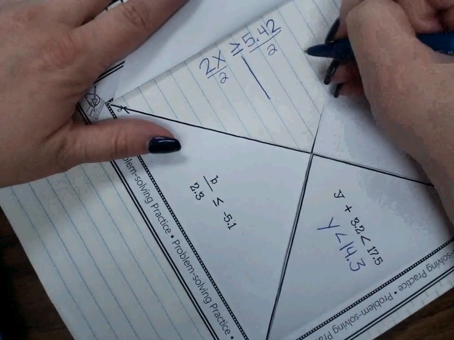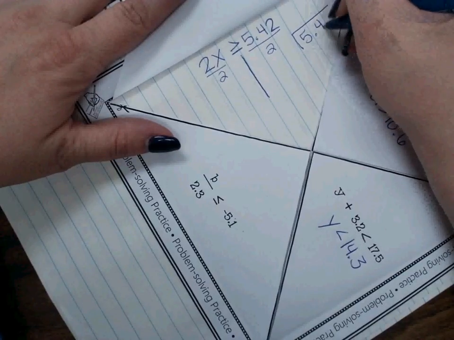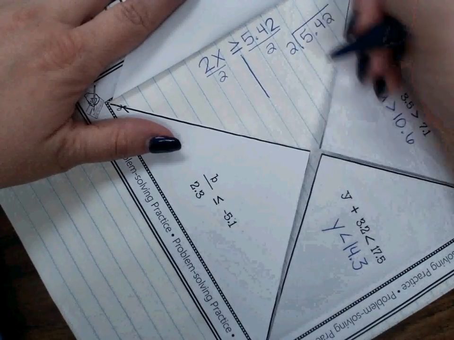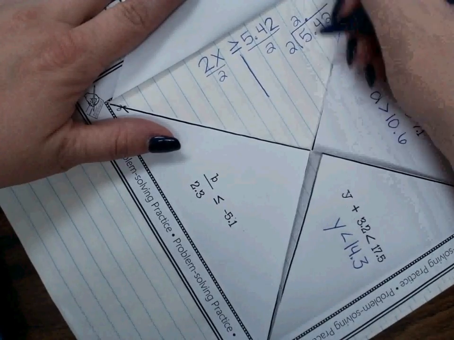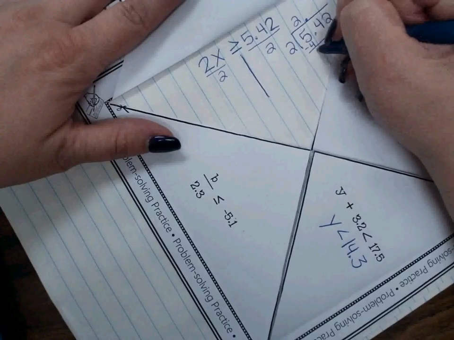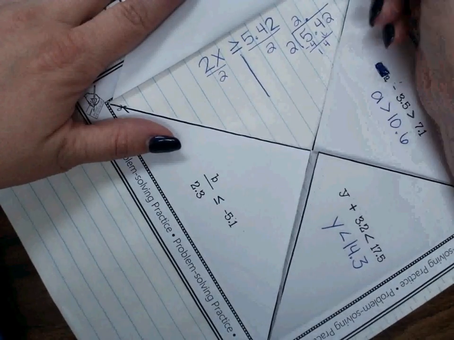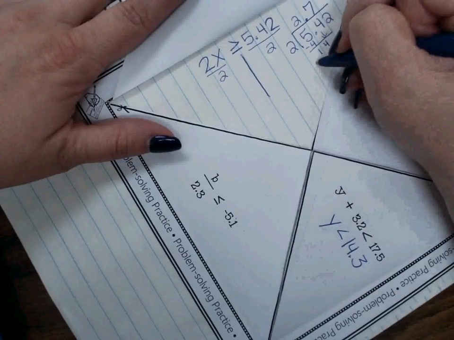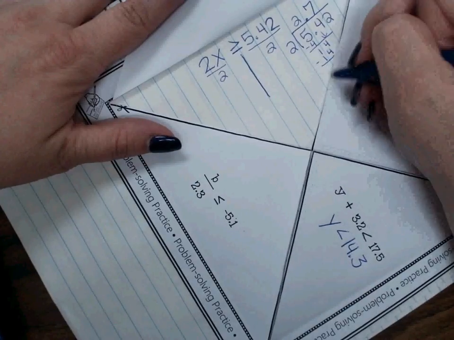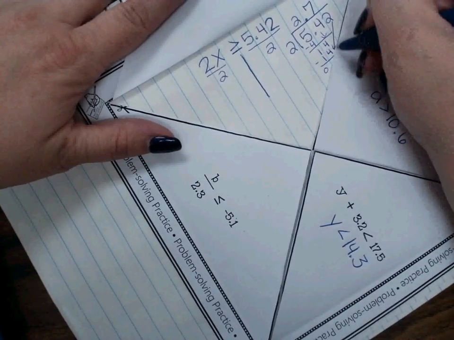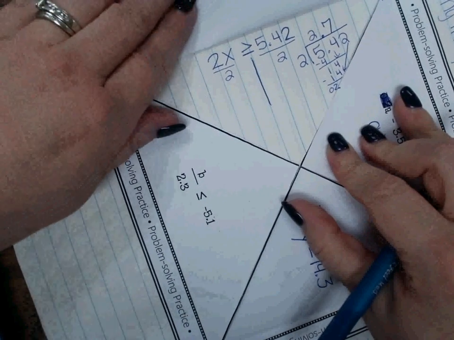Okay, well, I have to do this over here. I'm going to do top in, bottom out. So 5.42 and 2 on the outside. I'm going to bring my decimal up. 2 goes into 5 2 times, minus that 4 out, subtract, bring down that next 4. 2 goes into 14 7 times, because 2 times 7 is 14. I subtract that out. I'm left with 0. I'm going to bring down that 2. And 2 goes into 2 1 time.